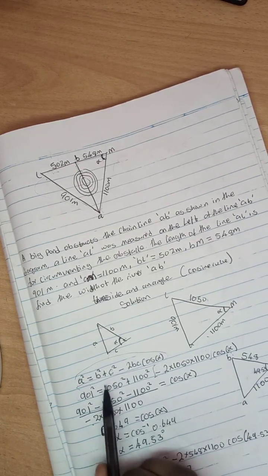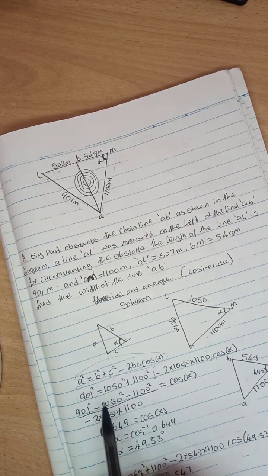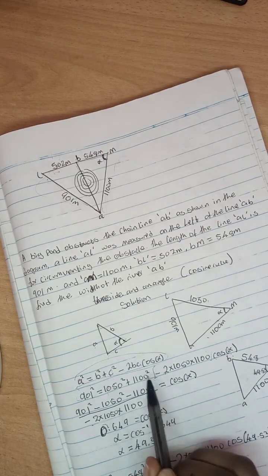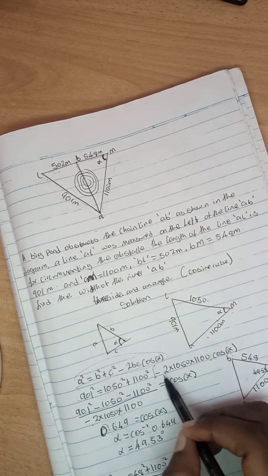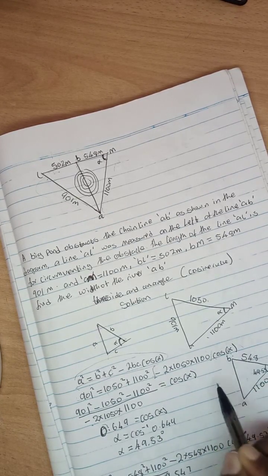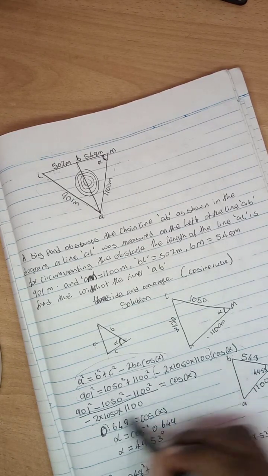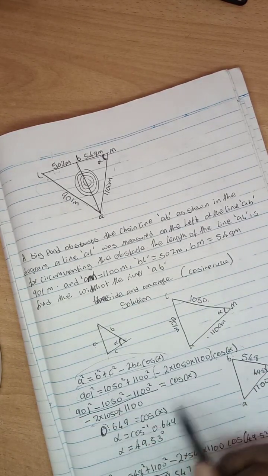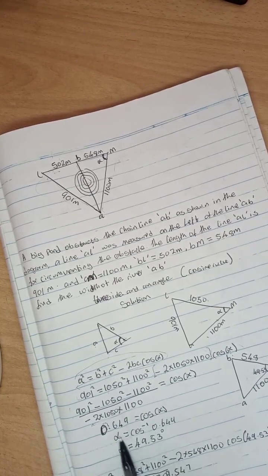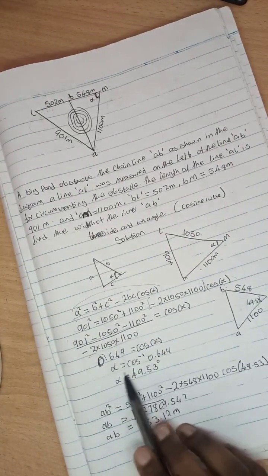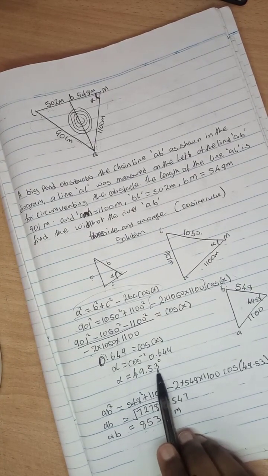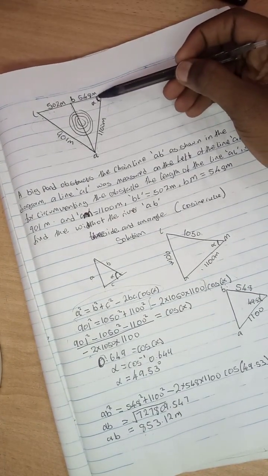So automatically this moves here. That's 901 square minus 1050 square. This also moves here, minus 1100 square, right? We know minus 2 times 1050 times 1100 is the coefficient of this cos alpha. So it's going to come out and then it's going to be divided by this whole thing, right? So when you input it and you punch it inside your calculator, you get 0.649 for cos alpha. So to get alpha, we know that we'll do the cos inverse of 0.649, right? So alpha will be equal to 49.53. Successfully, we've been able to get 49.53.